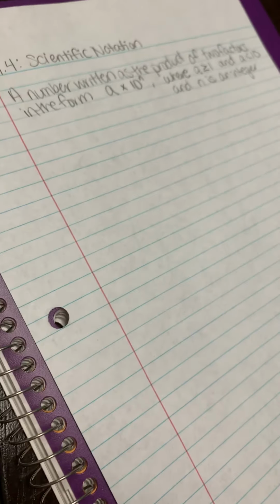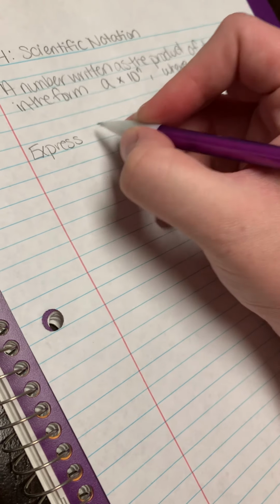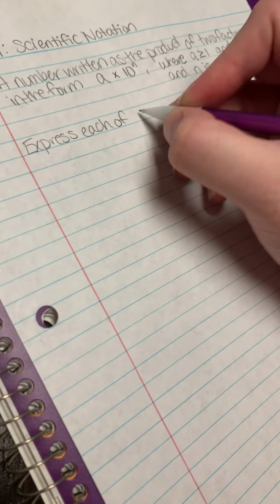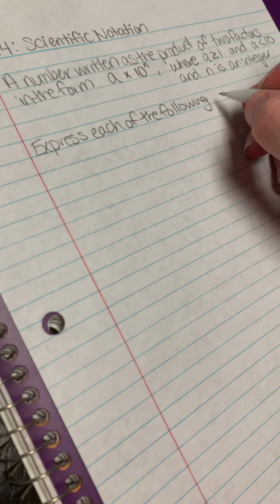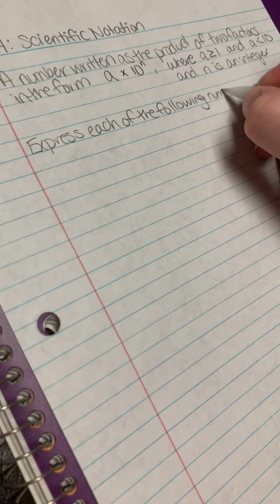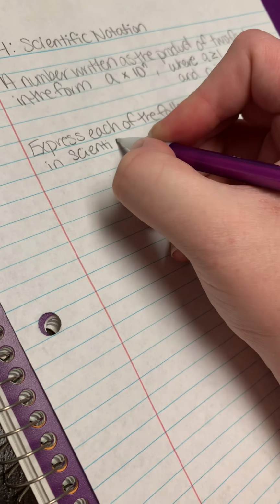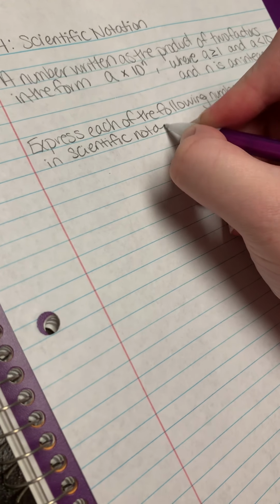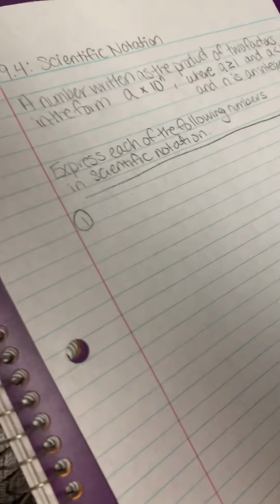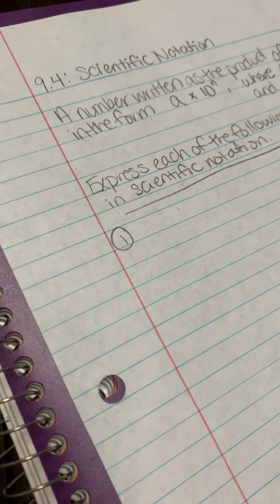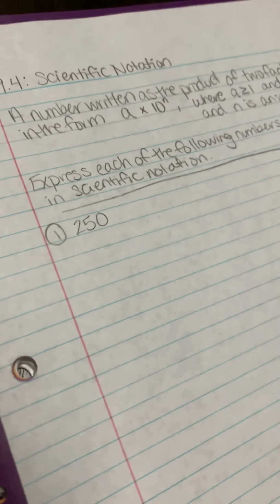So first we're going to start with expressing in scientific notation. Express each of the following numbers in scientific notation. Number 1, 250.